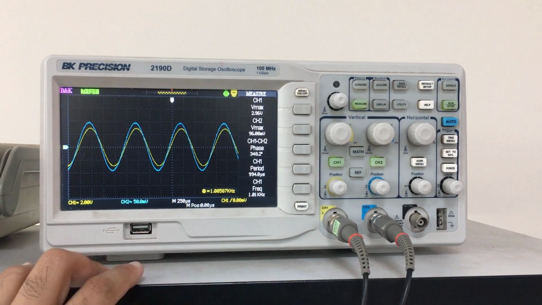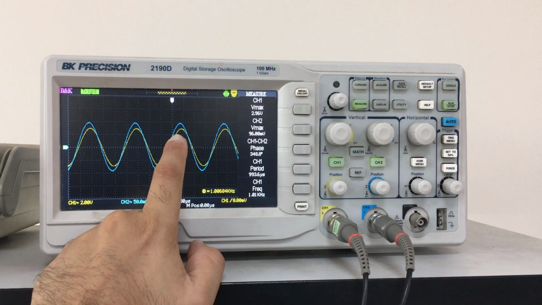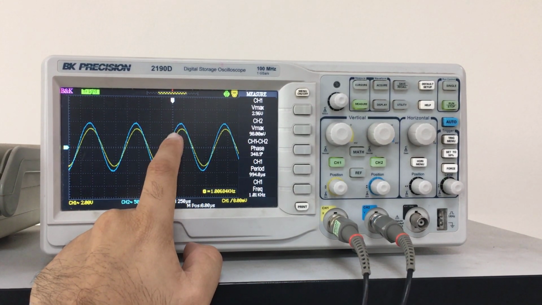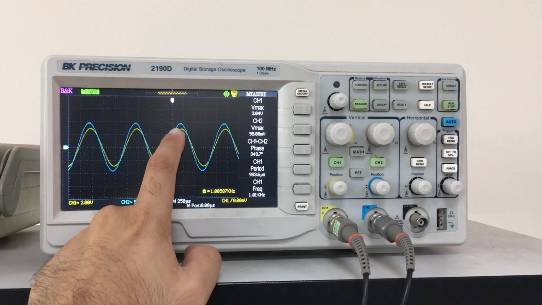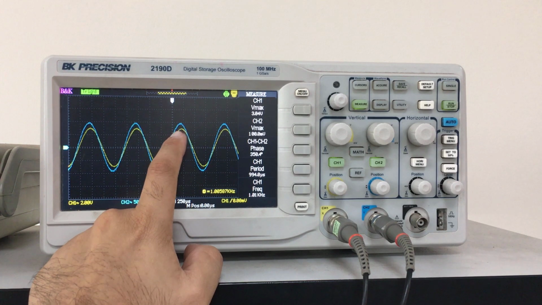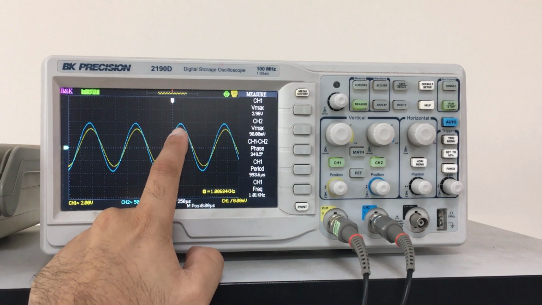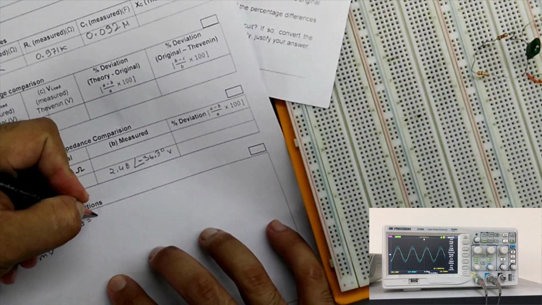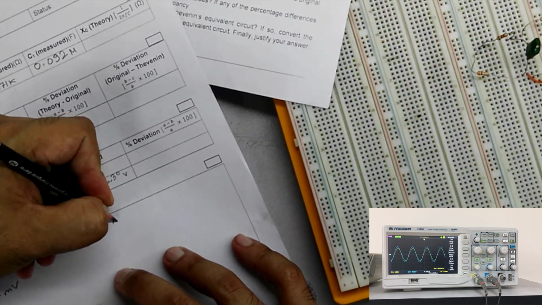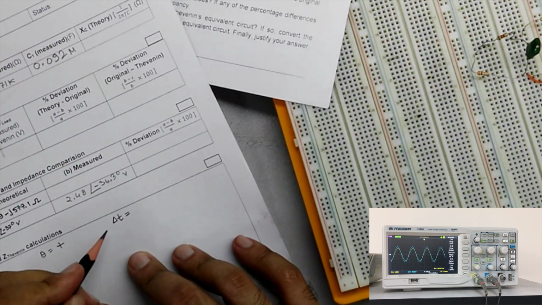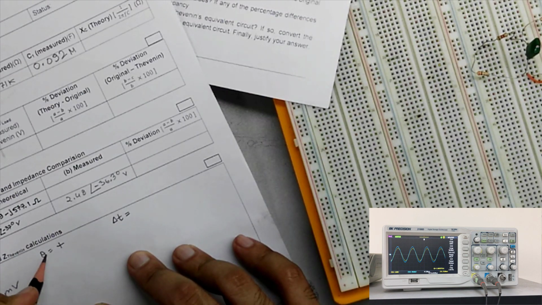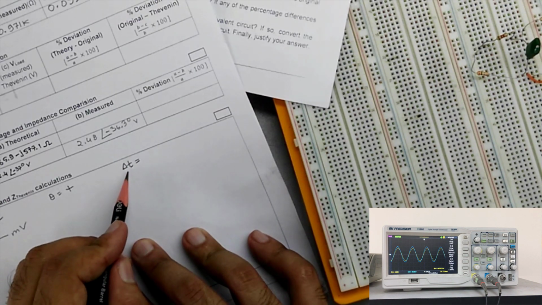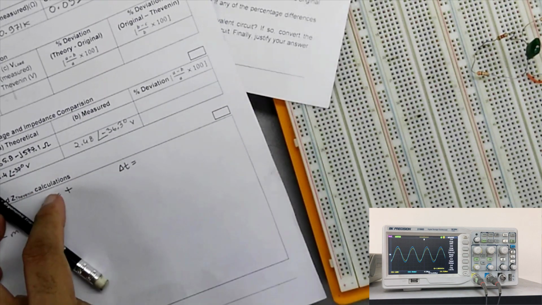So from initial observation, we see that the source, which is displayed by channel 1, the yellow signal, is lagging, and our voltage drop across the resistor is leading. So the sign of the phase will be plus. We record the sign plus over here. From the cursor, we will measure the delay delta t, and then we will calculate the phase theta. So we'll use the cursor to measure the delay delta t, and from there we will calculate theta.